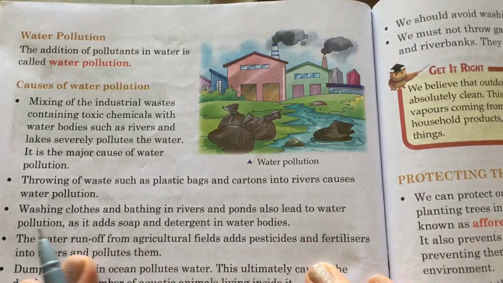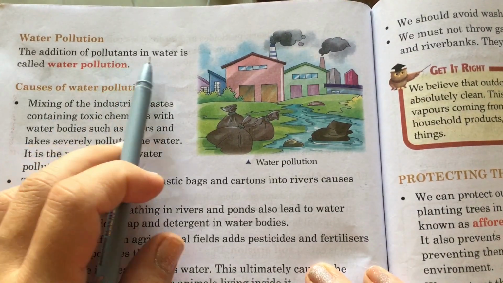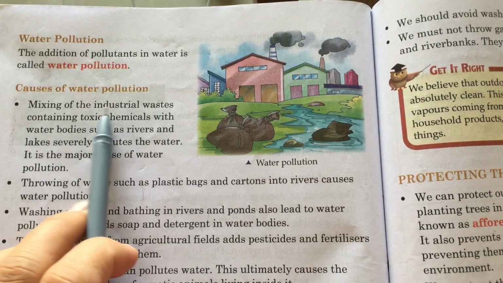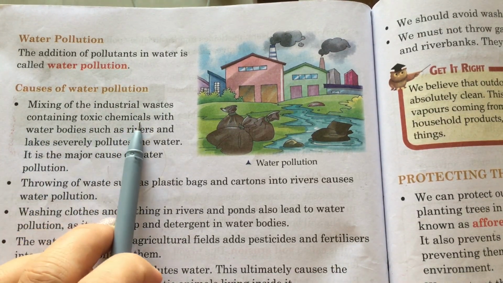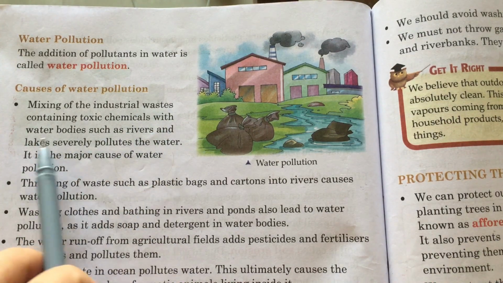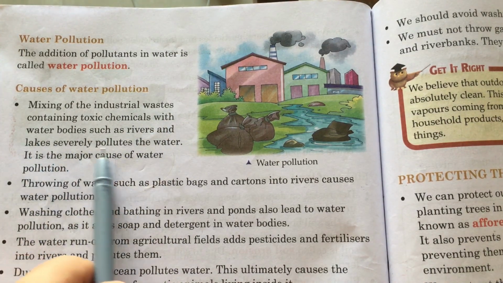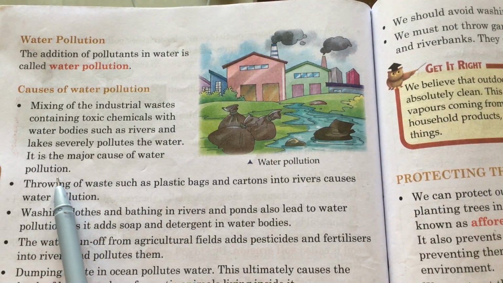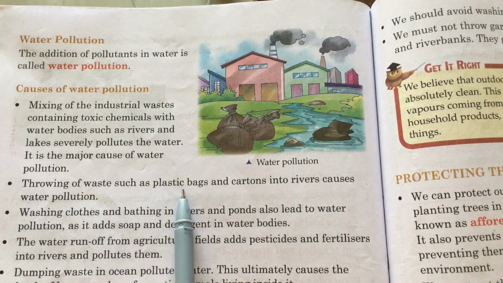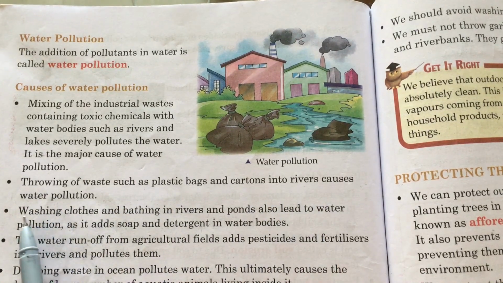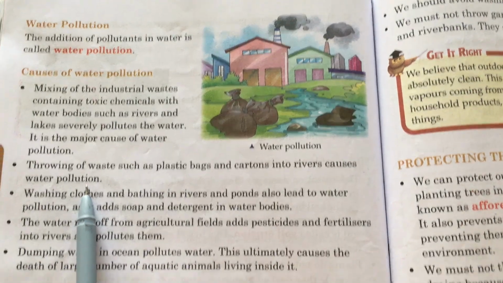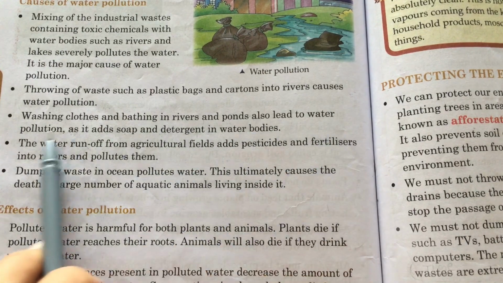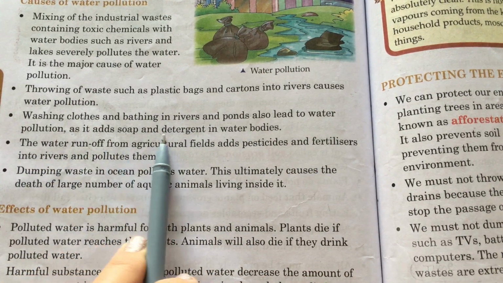Water pollution. The addition of pollutants in water is called water pollution. Causes of water pollution: mixing of industrial waste containing toxic chemicals with water bodies such as rivers and lakes severely pollutes the water. It is the major cause of water pollution. Throwing of waste such as plastic bags and cartons into rivers causes water pollution.